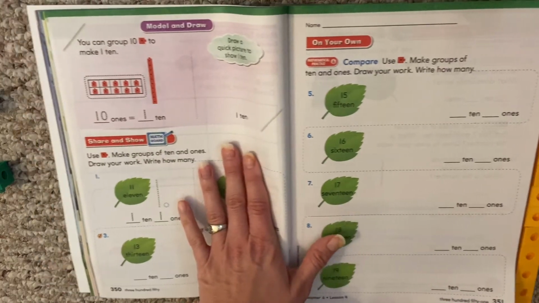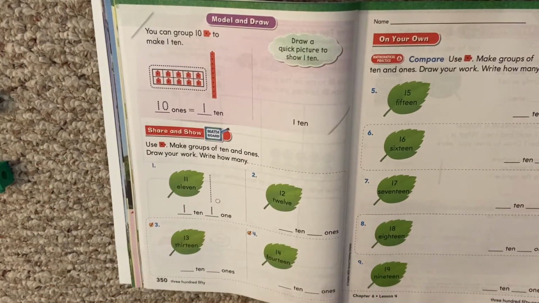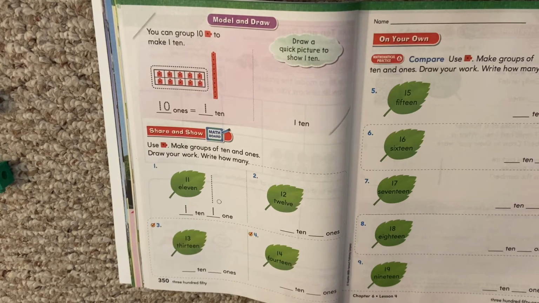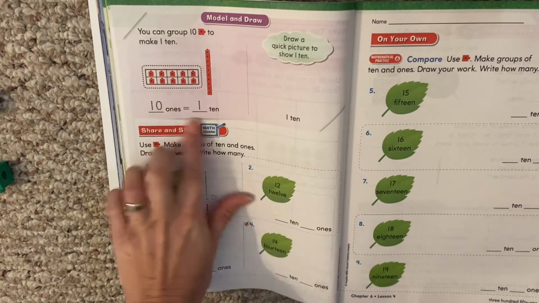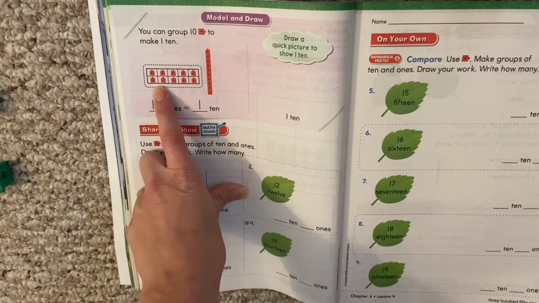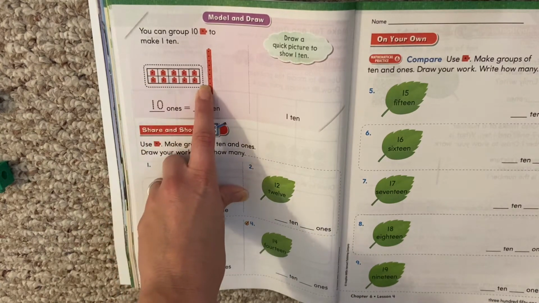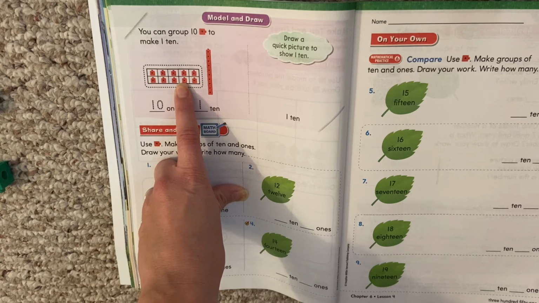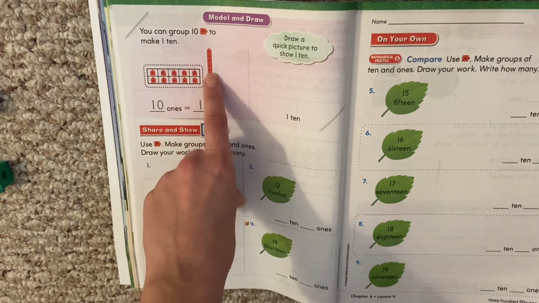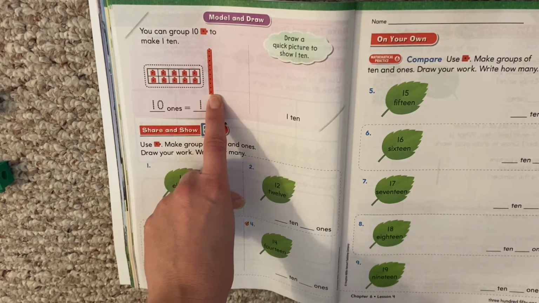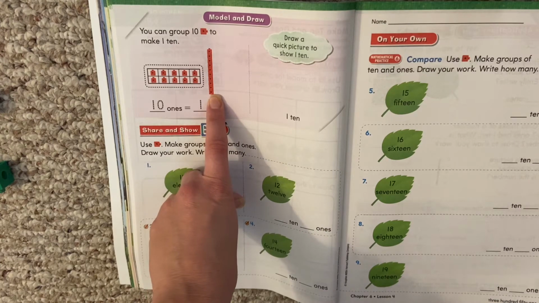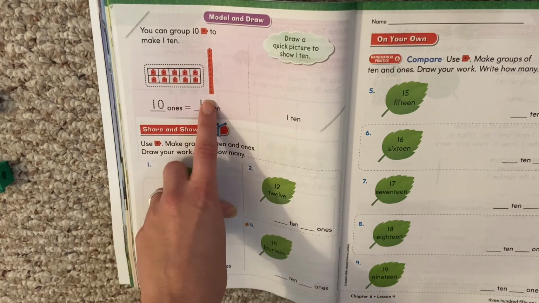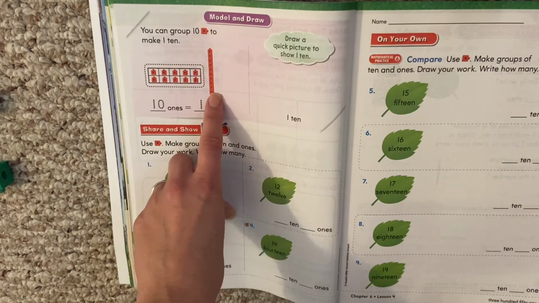All right. On the next page, it says you can group 10 ones to make 1 ten. Okay, so here they show us, just like I did on the other page, all the cubes in the 10 frame, right? And if we fill a 10 frame, that's a group of 10. We could connect all those cubes together, because there are 10 of them, to make that long, or a base 10 block. And then, okay, they're connected together.